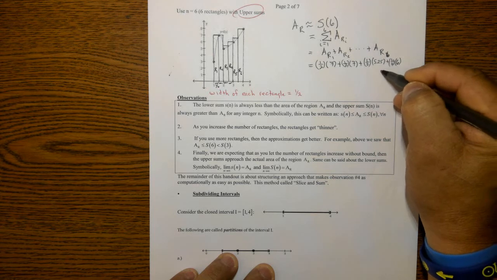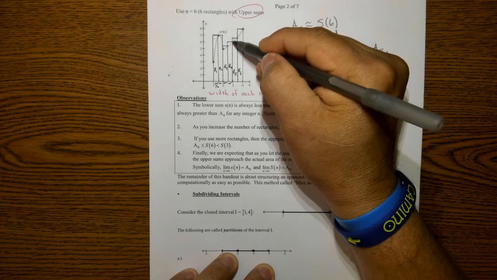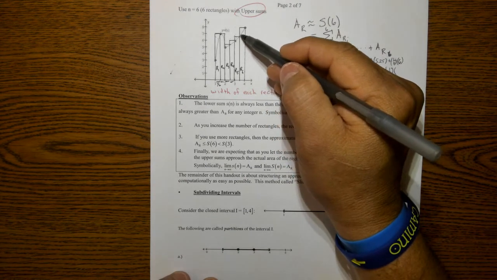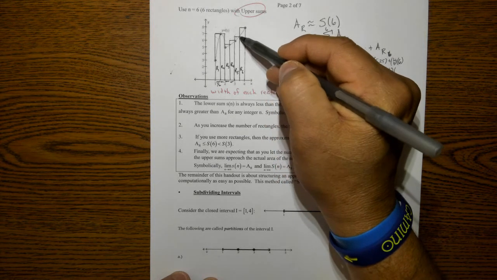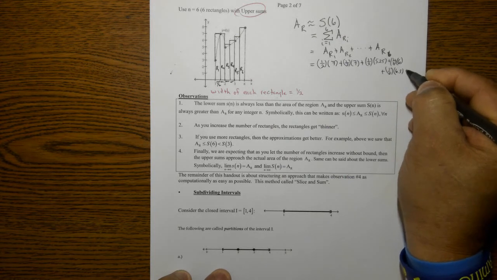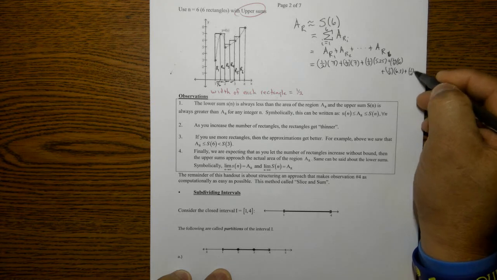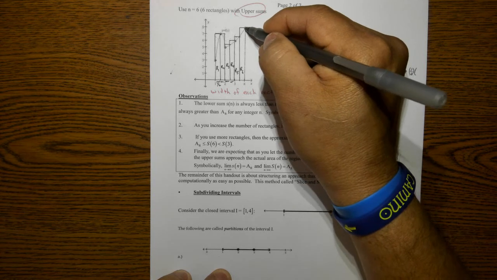Let me put this down here. On the fifth one, the function's increasing, occurs at the right endpoint. Again, I'm going to have to do a little estimation here. Kind of looks like 6.5. Finally, on the sixth rectangle, increasing, occurs at the right endpoint, and that's 8.